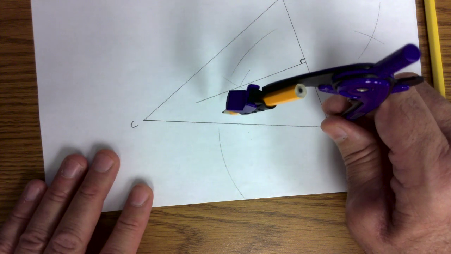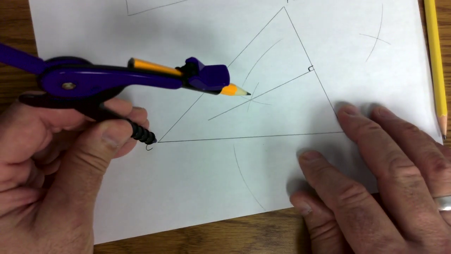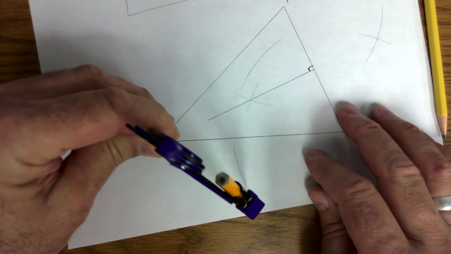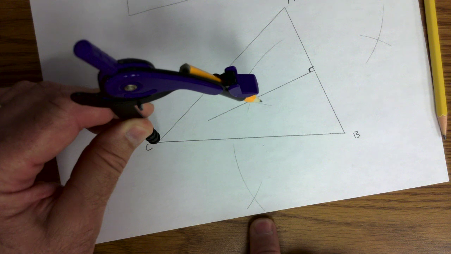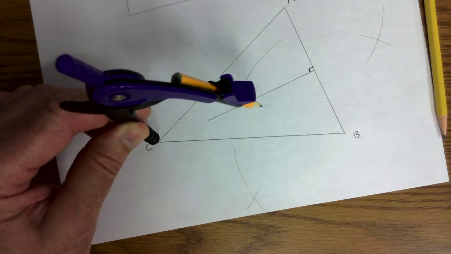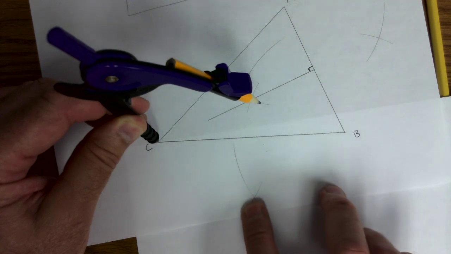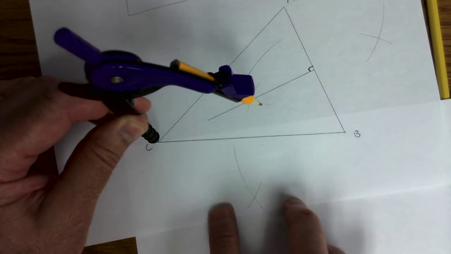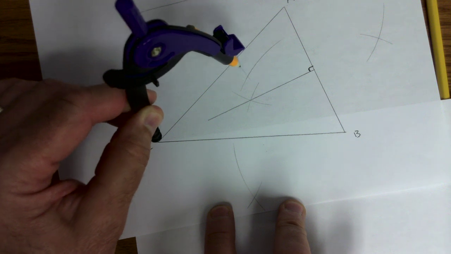All right, now I'm going to come over here, put my compass on C. Oh, and I got lucky. If it had gotten over, I would have probably temporarily put a piece of paper here, and I would have had to make sure that it did not move the whole time until I drew my other line. But now I'm going to make my other mark right there.